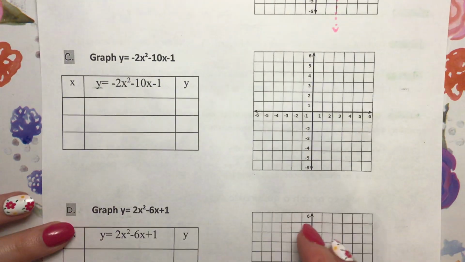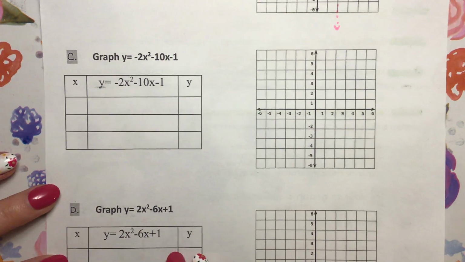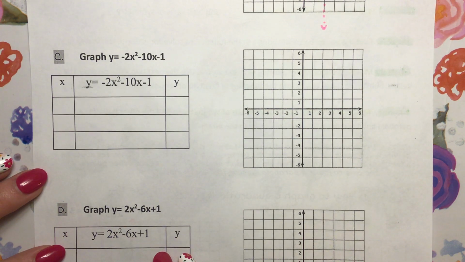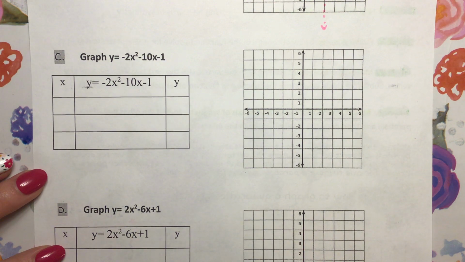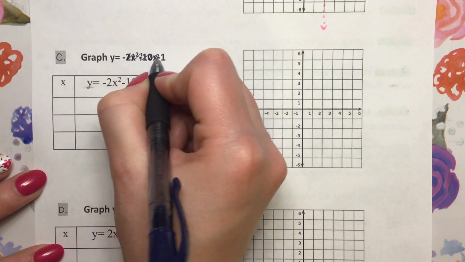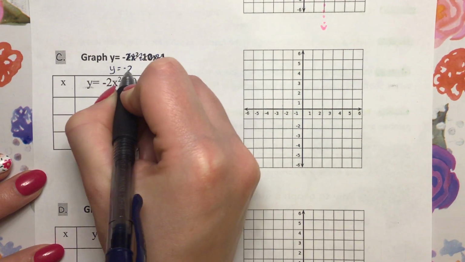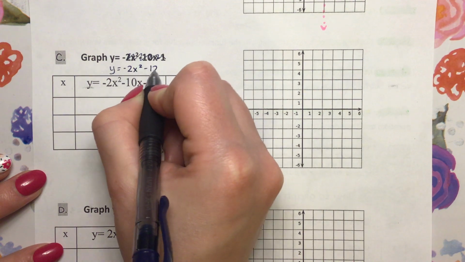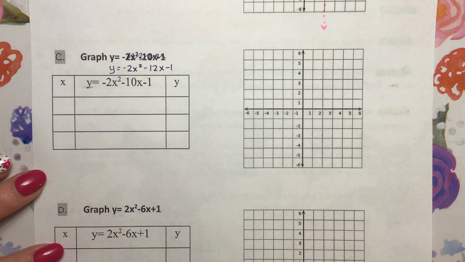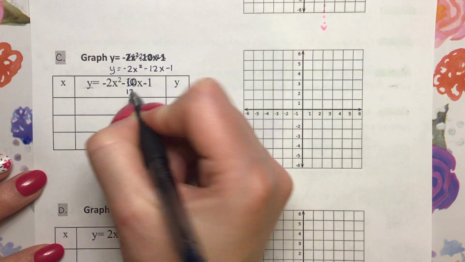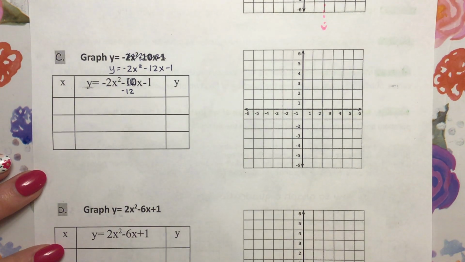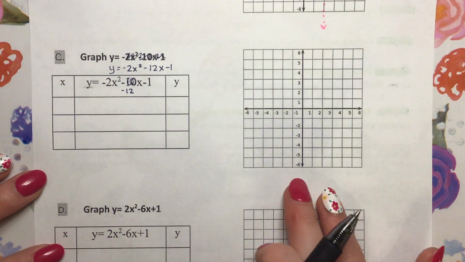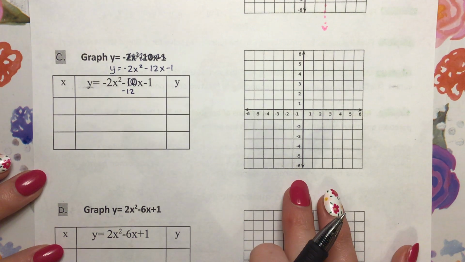We're going to do example C, and then that will be the last one for our notes today. And I'm actually going to change it just a little bit because I don't like exactly how this one's working out. So I am going to change this to y is equal to negative 2x squared minus 12x minus 1. So I'm basically just changing that negative 10 to a negative 12. Because this is going to go off our graph a little bit, which isn't the most convenient, but it'll be okay.